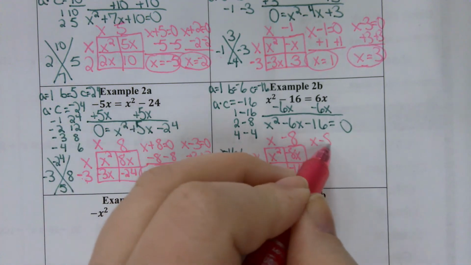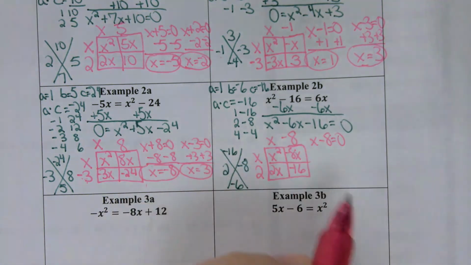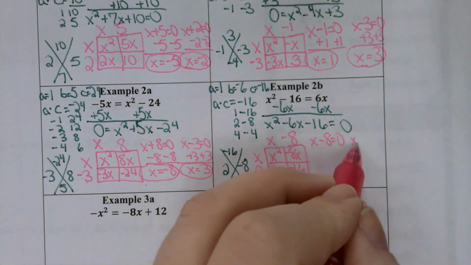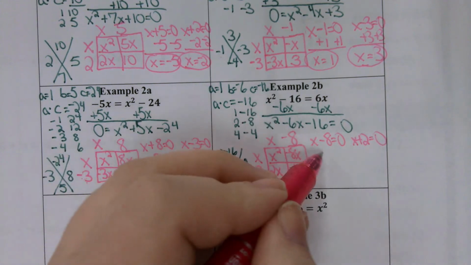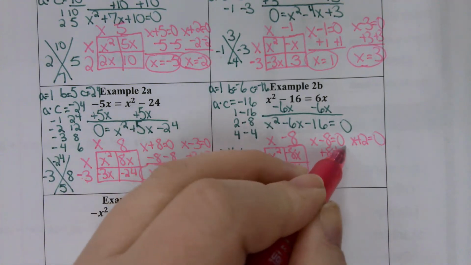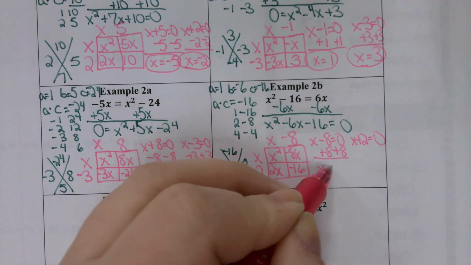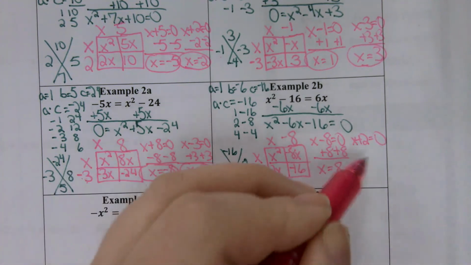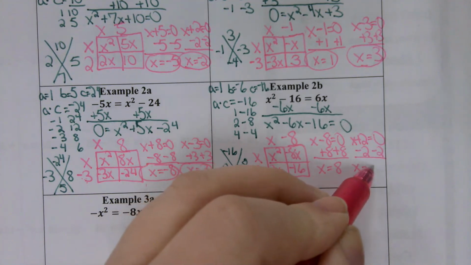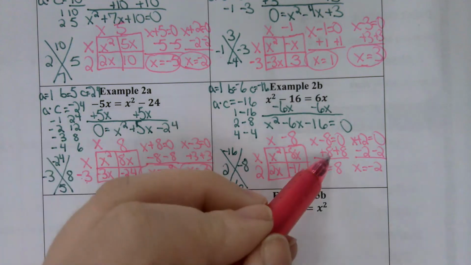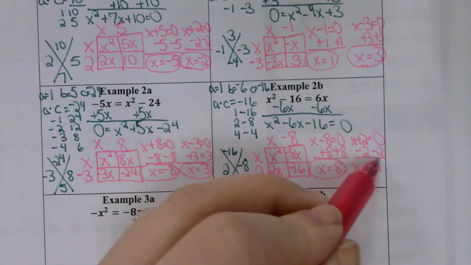X minus 8 equals 0, and we'll have x plus 2 equals 0. Add 8 to both sides, giving us x equals 8. Subtract 2 from both sides, giving us x is equal to negative 2. Include both as your answers.